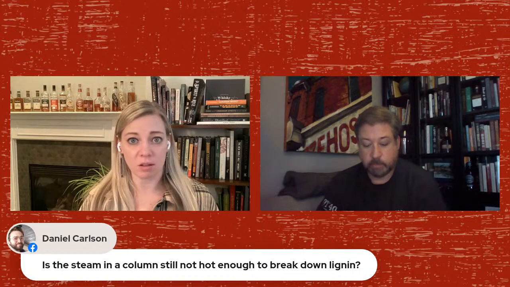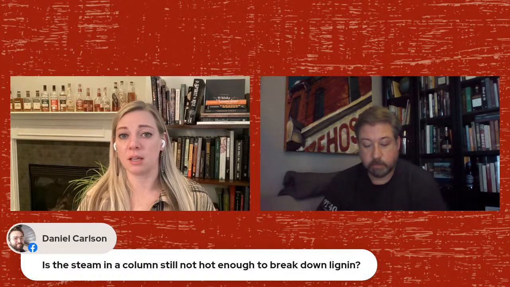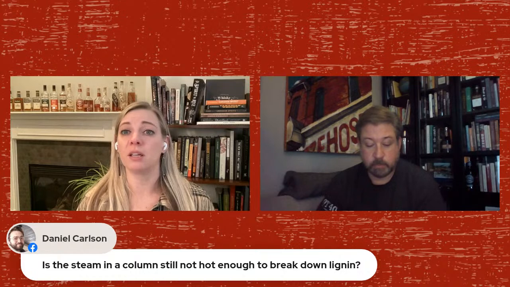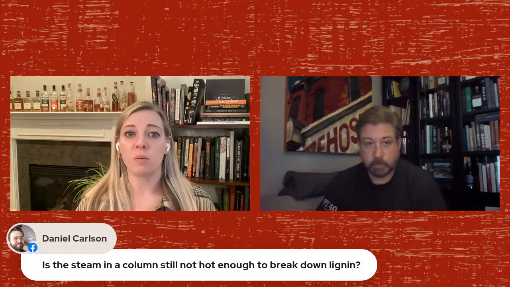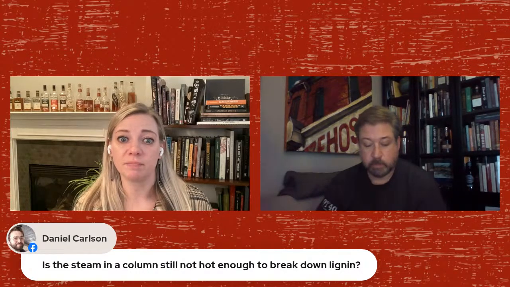But the single column distillation certainly has enough steam. It's breaking down lignin. It's giving you a nice full-bodied spicy rye.